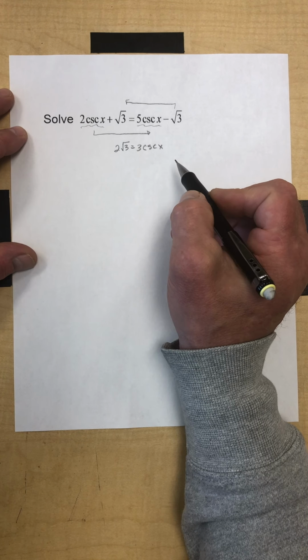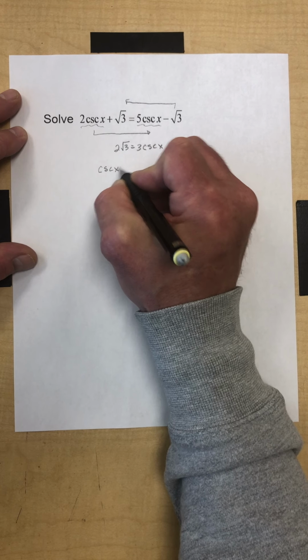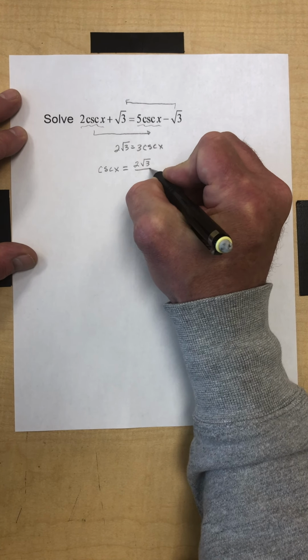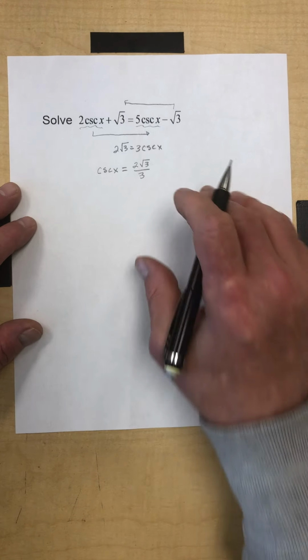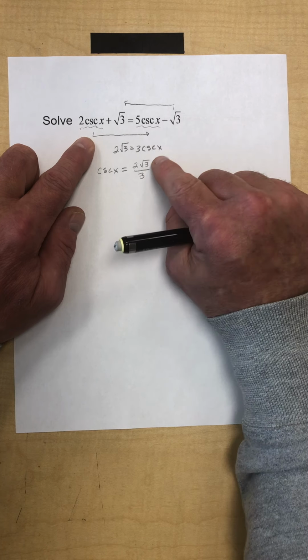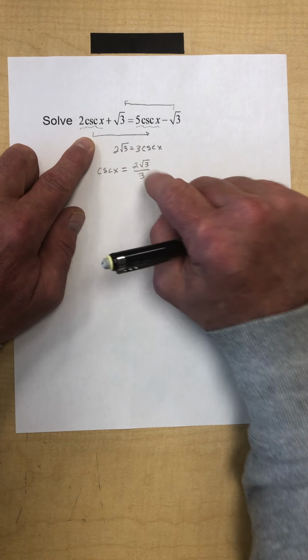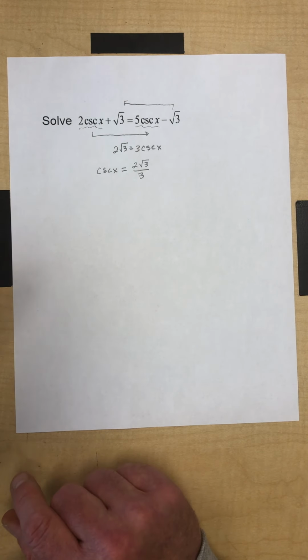Okay, and then I divide both sides by 3, so I'm going to get the cosecant of x equals 2 radical 3 over 3, like that. Okay, so let's make sure we got that right. So let's see, that gives me 3 cosecant of x. Add that, that's 2. Okay, divide by 3. Okay. Now, if we're going to use our unit circle, we need things in terms of sine and cosine.